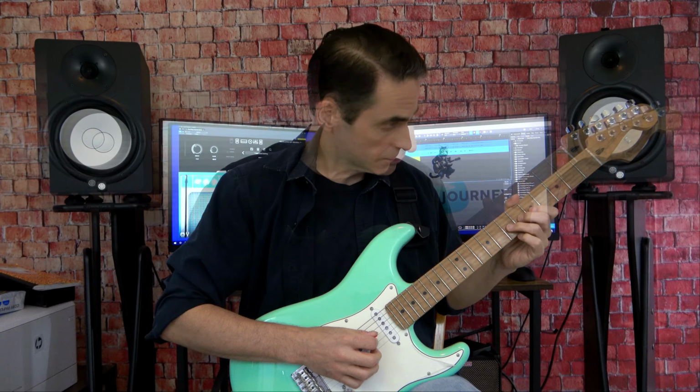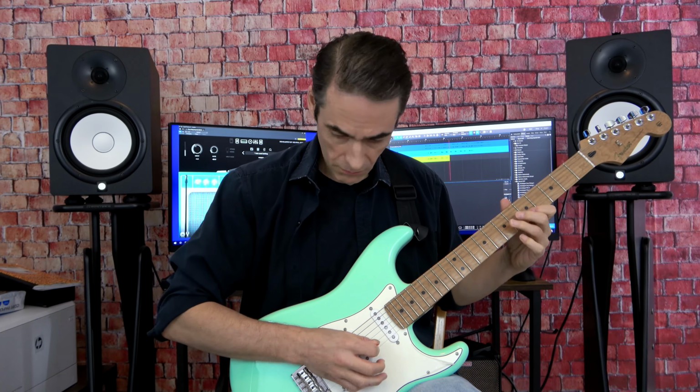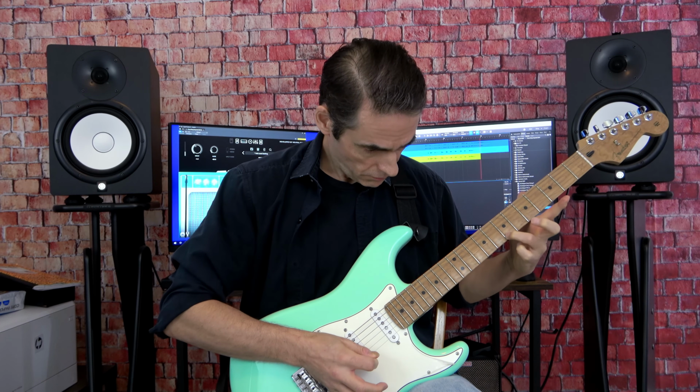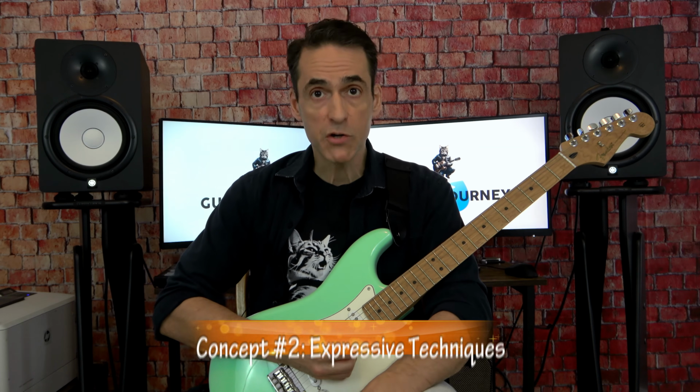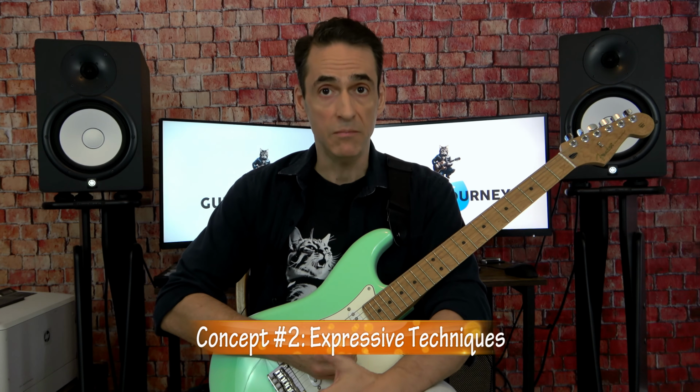Also, we might experiment with playing some kind of off-the-beat phrase like this. And like I said, there are dozens of other ways that we can vary the rhythm, but that's step one, varying the rhythm. We can also incorporate a variety of expressive techniques, things like bends, hammer-ons, slides, pull-offs, things like that. In order to incorporate some of these, maybe our phrase could sound something like this.